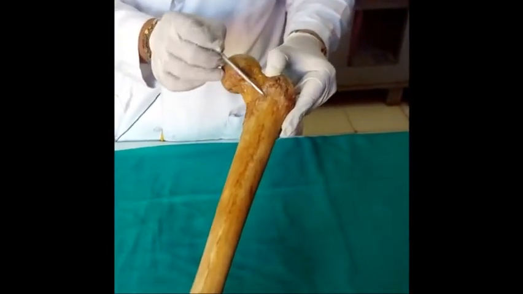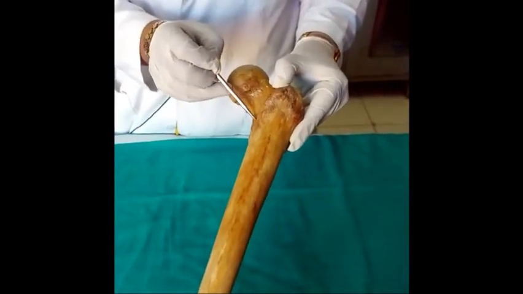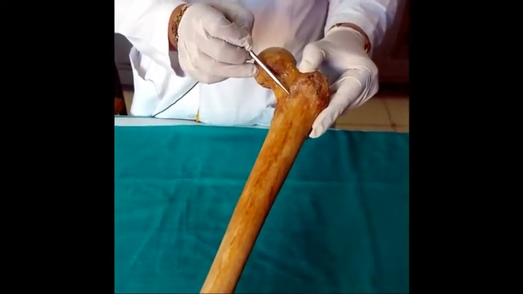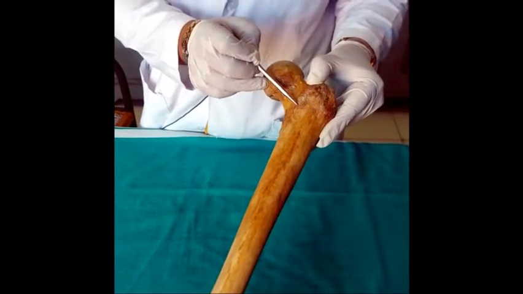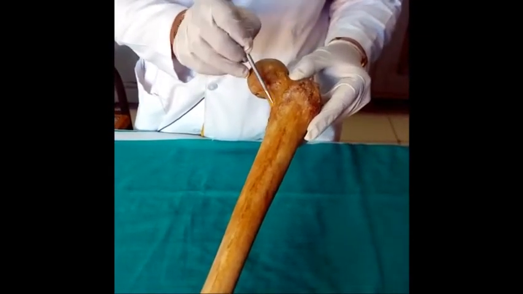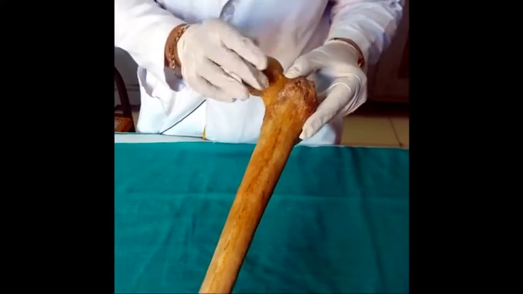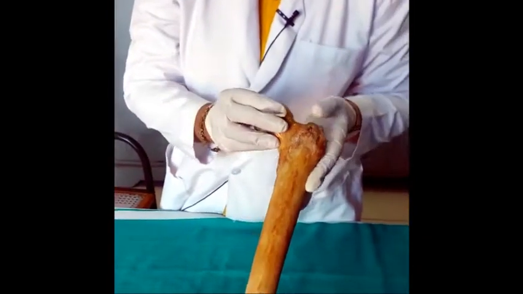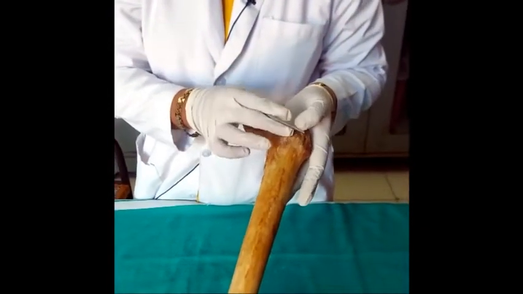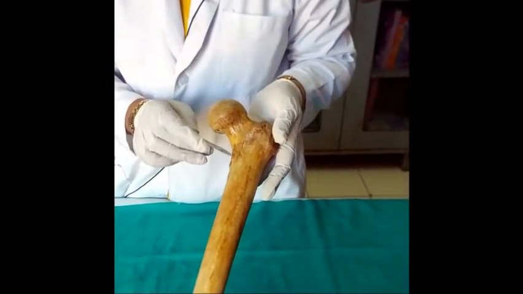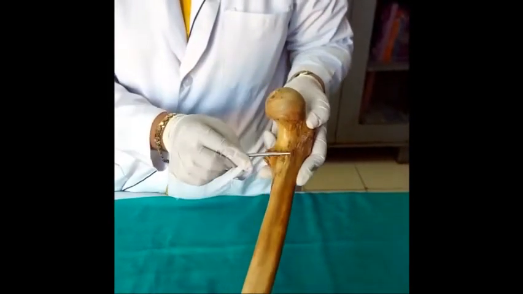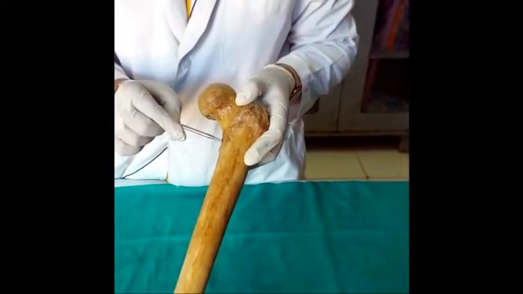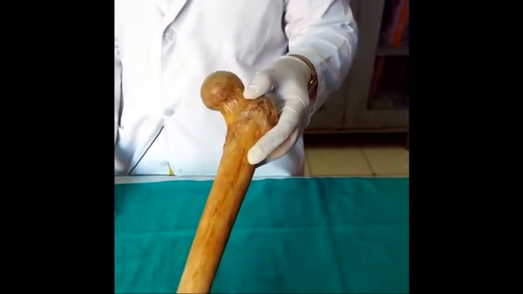The intertrochanteric line provides attachment to the capsule of the hip joint, and it also gives attachment to the iliofemoral ligament or ligament of Bigelow, which is the strongest ligament of the hip joint. The upper part of the intertrochanteric line is continuous with the lateral lip of the linea aspera posteriorly, so the upper part provides attachment to vastus lateralis. The lower part is continuous with the medial lip of the linea aspera, so it provides attachment to vastus medialis.